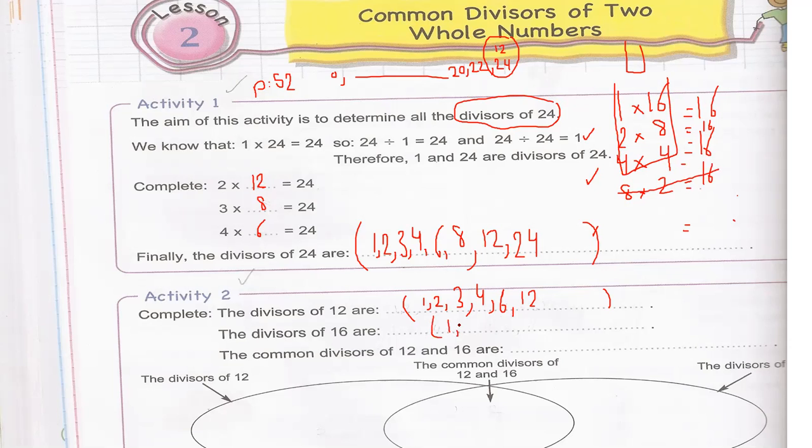So 1, 2, 4, 8, 16. Okay? The common divisors. 1 for sure is a common divisor because it's a divisor of all numbers. 1 up, 1 down. We also have 2 up, 2 down, and we have 4 up, 4 down. So 1, 2, 4 are the common divisors. Okay? So the common divisors, write them in the middle: 1, 2, 4.